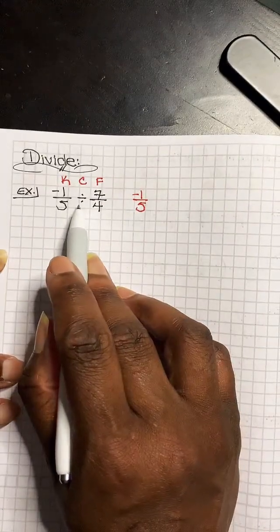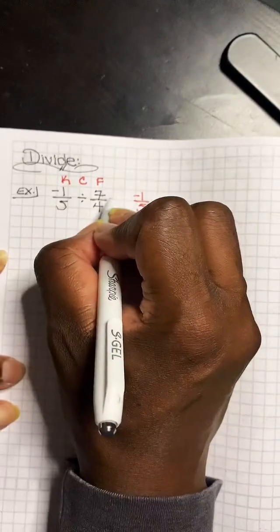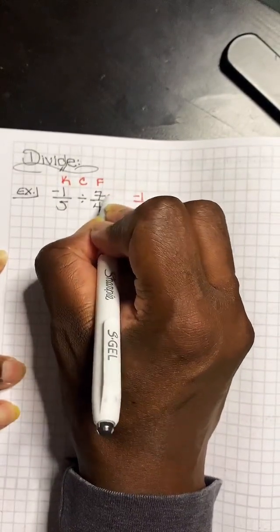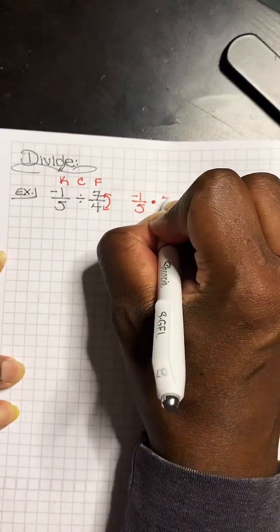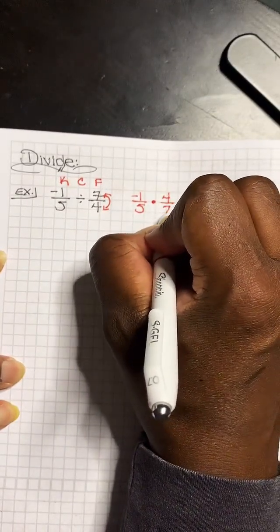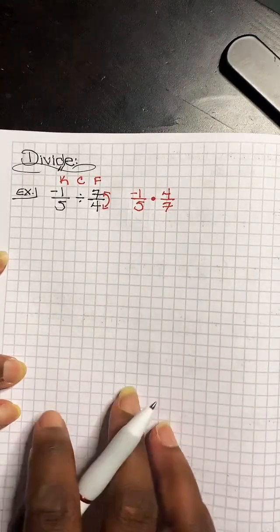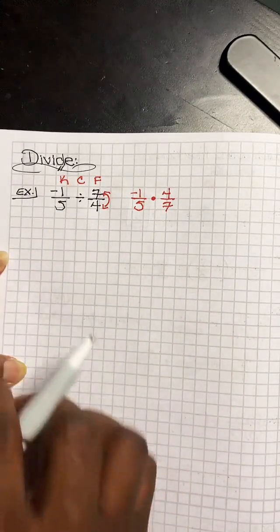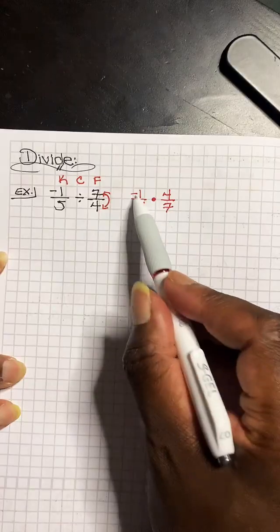We're going to change it from division to multiplication. And then we're going to flip that fraction, so it's going to be 4/7. We understand multiplying a lot easier than dividing. So now I take a look at the diagonals.